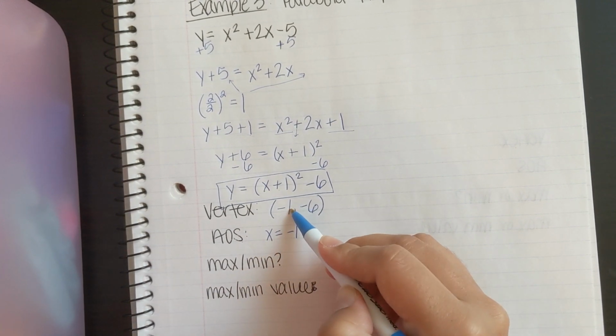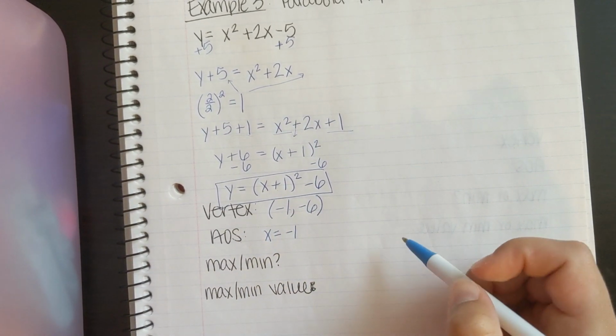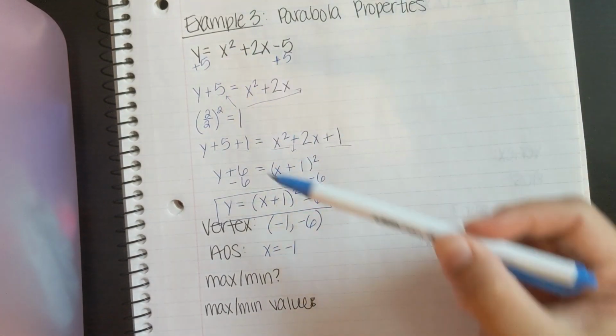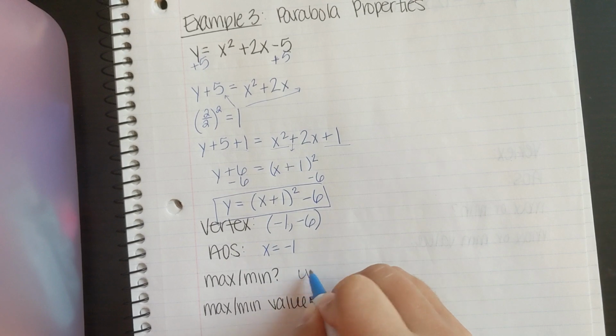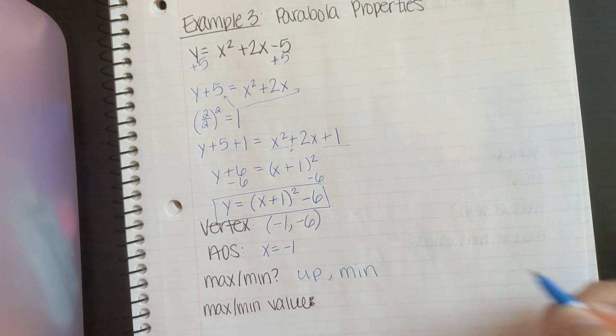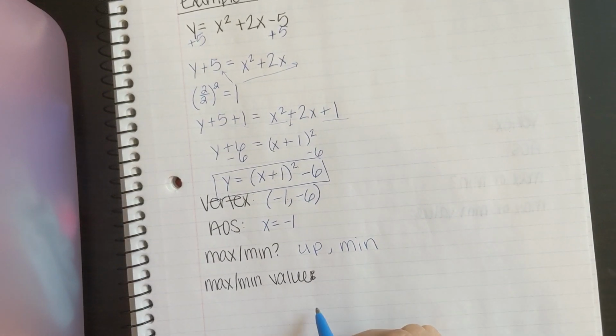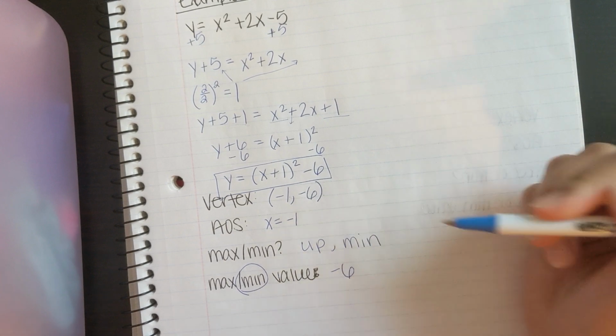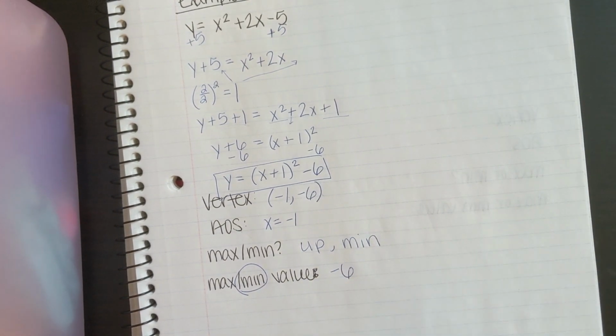Again, that's coming from our x coordinate. Because our equation started with a positive x squared, I know that this opens up, which means that it has a minimum. And that min value then is just -6. Again, it's the y coordinate of your vertex.